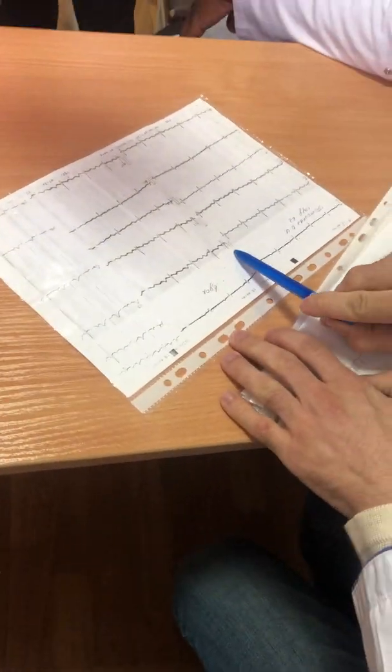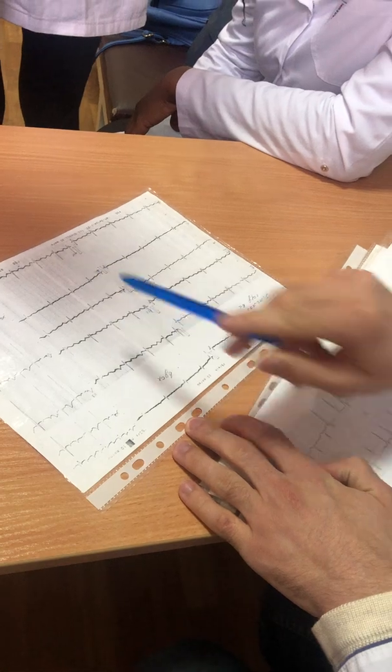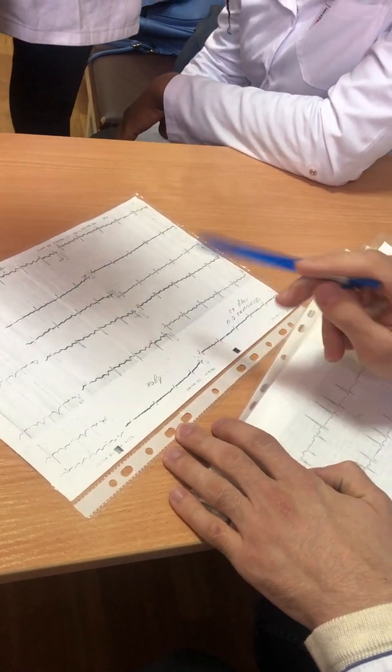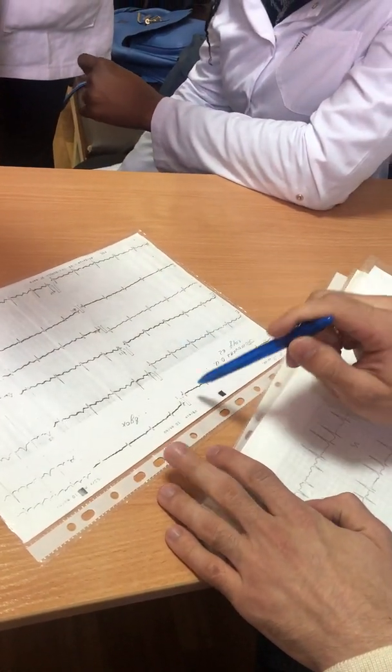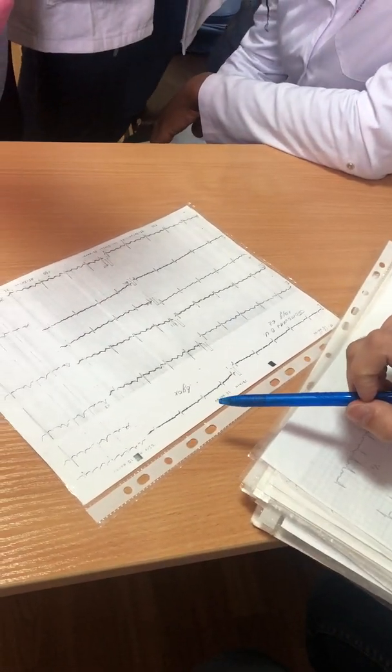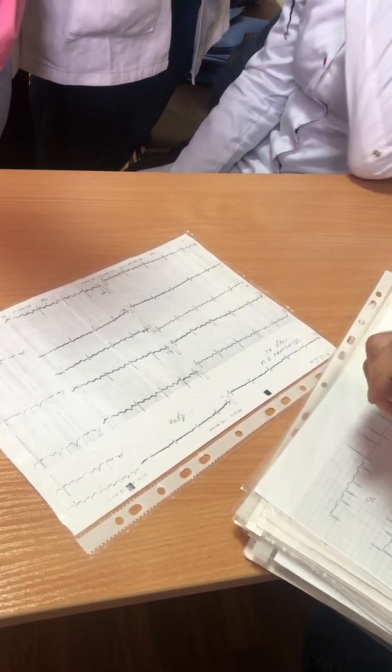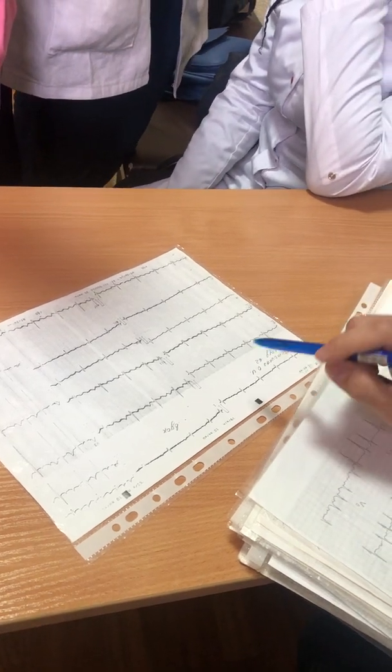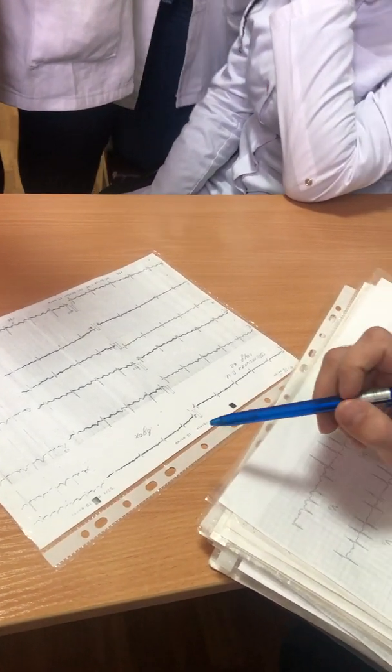First of all, when you check ECG, you need to check control wave. If control wave is exactly 10 millimeters, quality of ECG is good. Next one, you need to check rhythm, check pacemaker in patient.